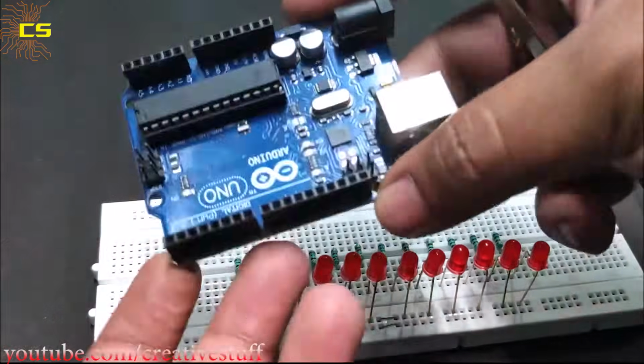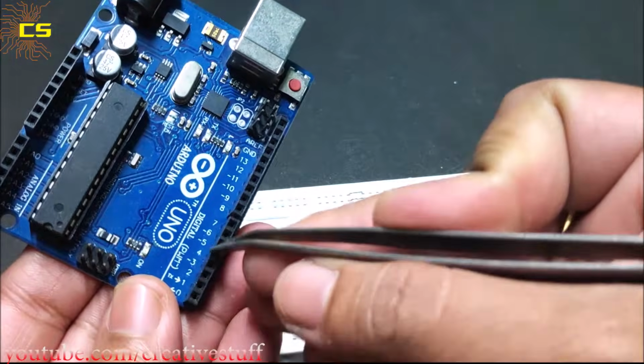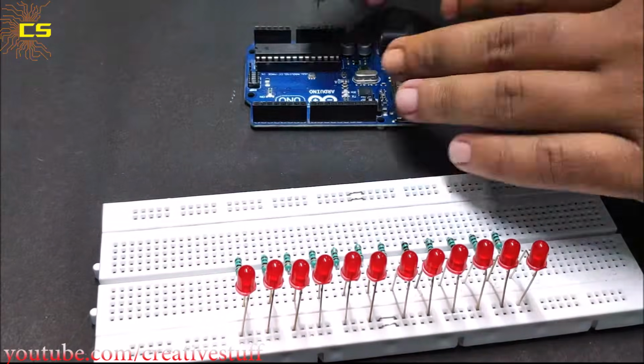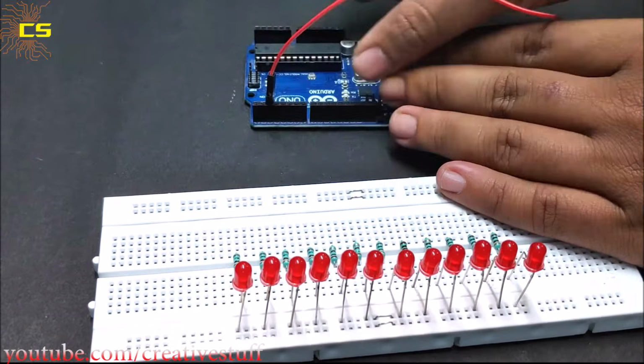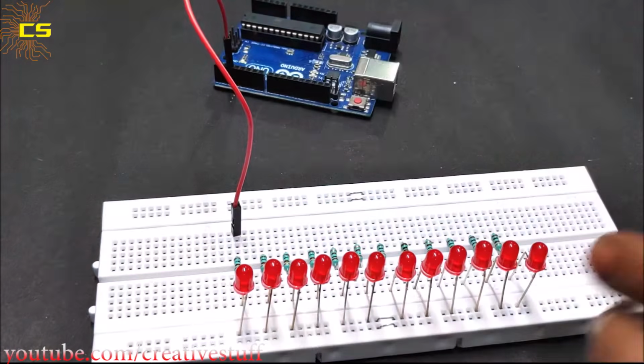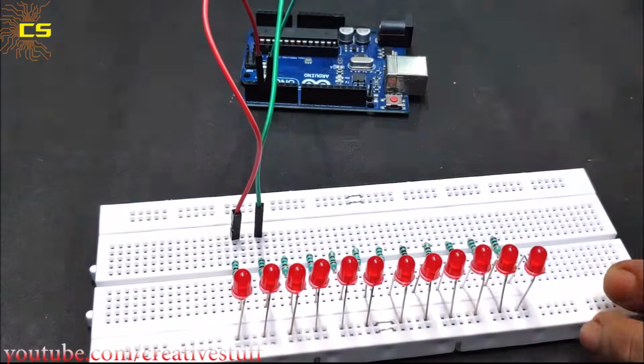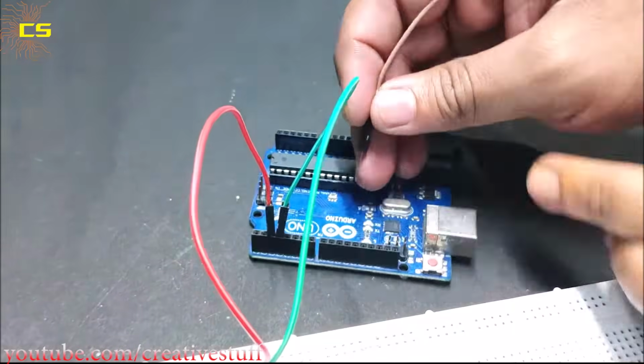The Arduino digital outputs will be connected to the free ends of the resistors. Here we are using a total of 12 LEDs, so we will be using Arduino pins 2 to 13 as outputs. Pin 2 gets connected to the resistor of the first LED, pin 3 to the second LED, and so on.